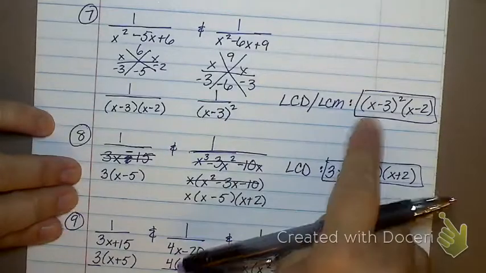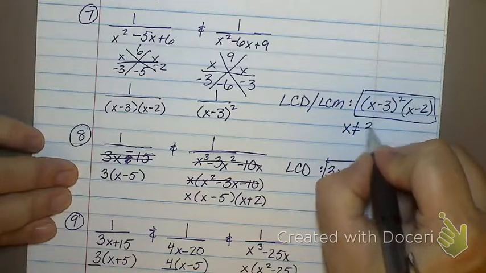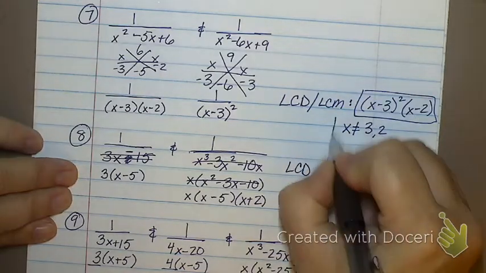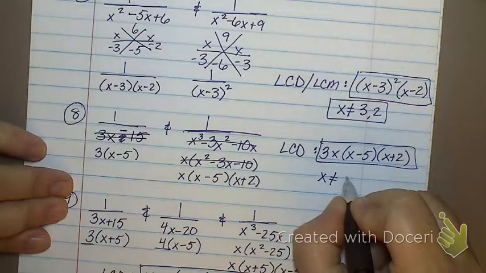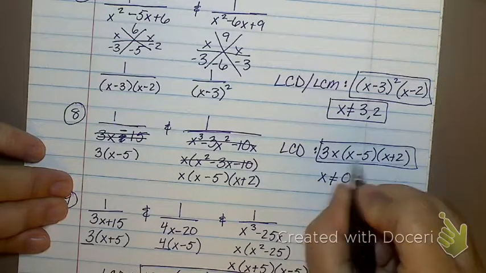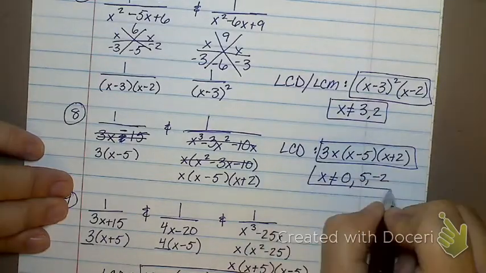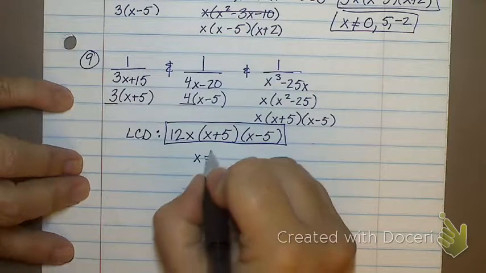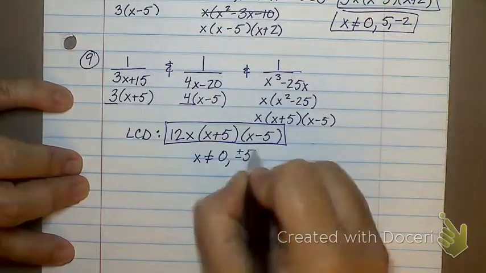What about up here in number 7? Go to your LCD. X cannot equal what? 3 and 2. Right here, x cannot equal what? 0. That's from out here. 5 and -2. And from here, x cannot equal 0 and positive and -5, right?